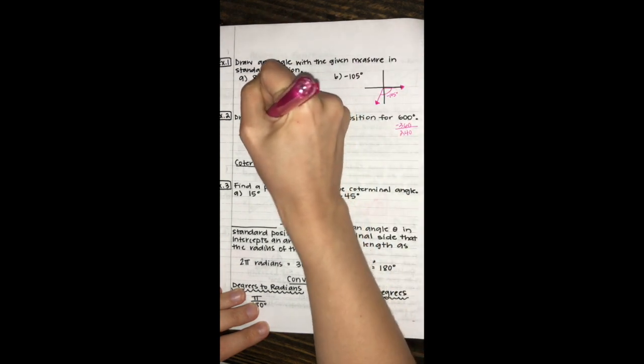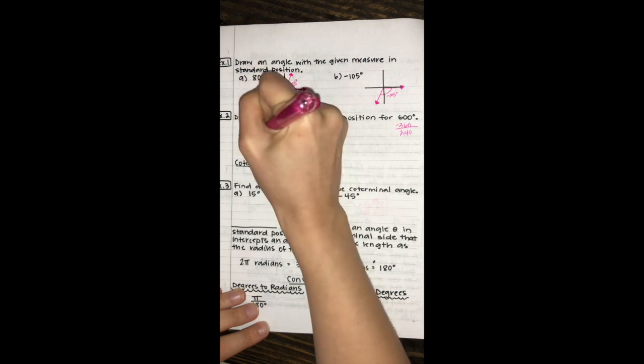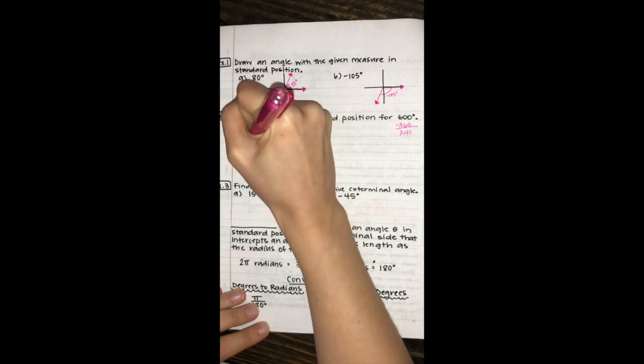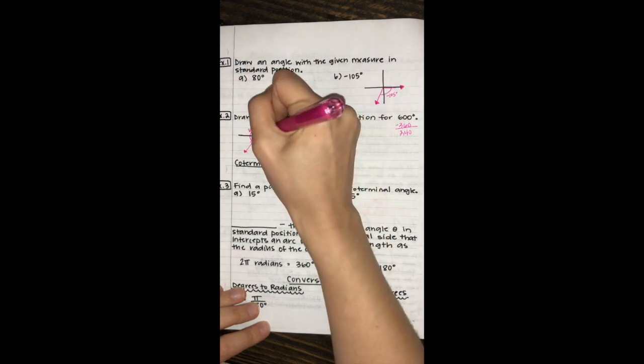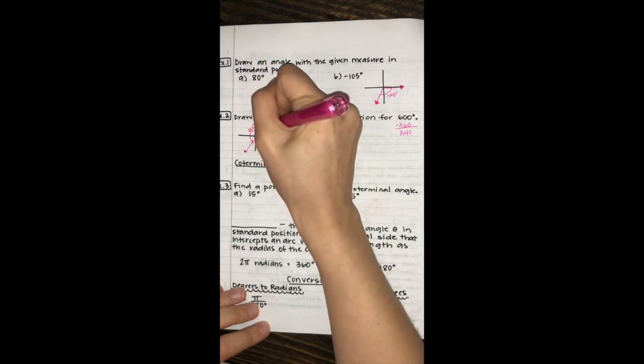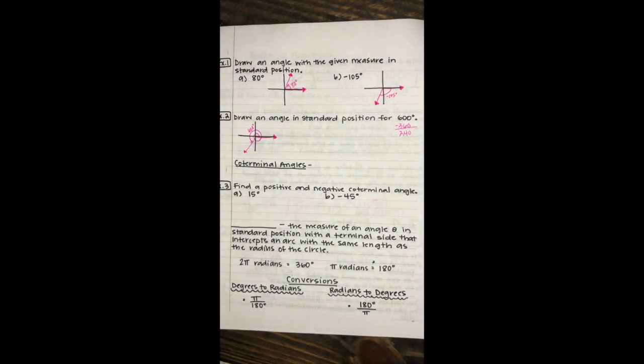So 90, 180, and then it's 60 more. So it would be right about here. And again, that would be 600 degrees. I did the full 360, and then 90, that'd make 450, another 90, 540, and then another 60 to get to 600. So that's how you do a standard position if it's not in the 0 to 360 range.